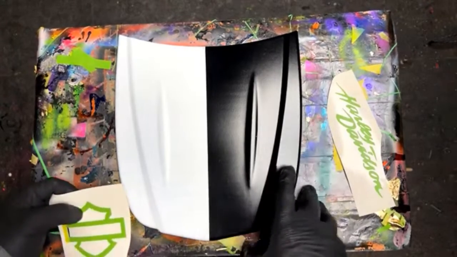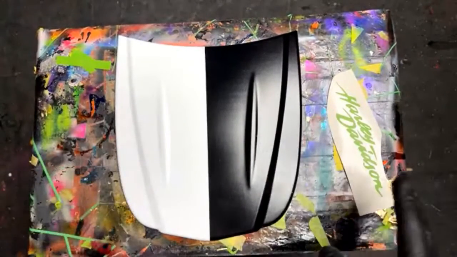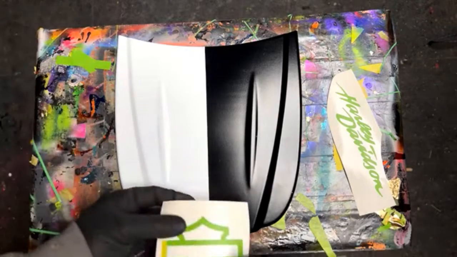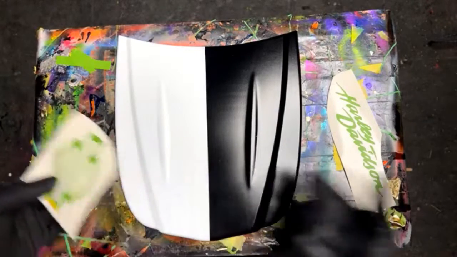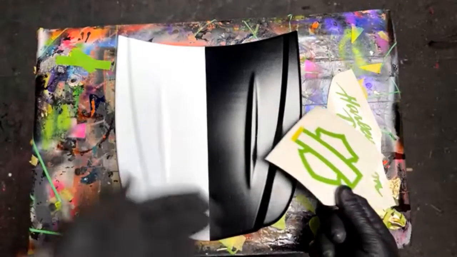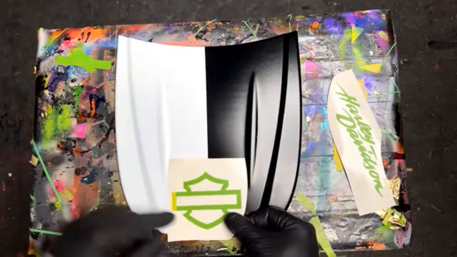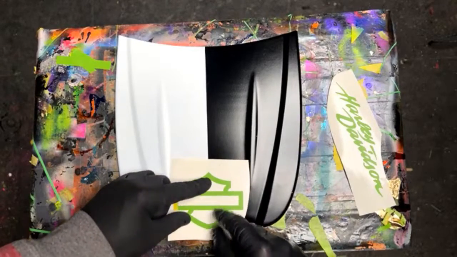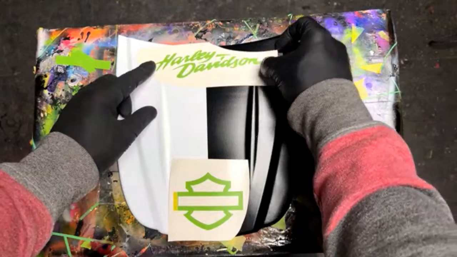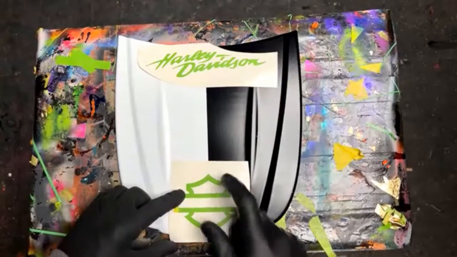These are great for practice painting, or if you want to display colors, or your custom paint. These are under $20. So what I did is I painted half of it black, half of it with white base coat. We're going to go ahead and implement these two stencils. Hopefully that's about the right size. Yeah, that'll work. So I'll put this one down here.